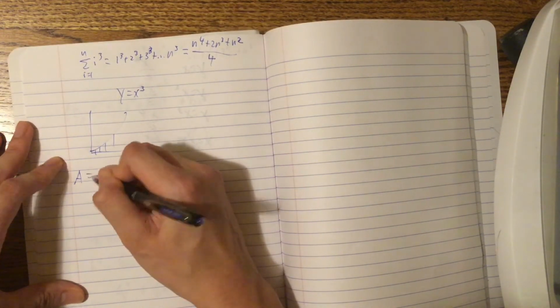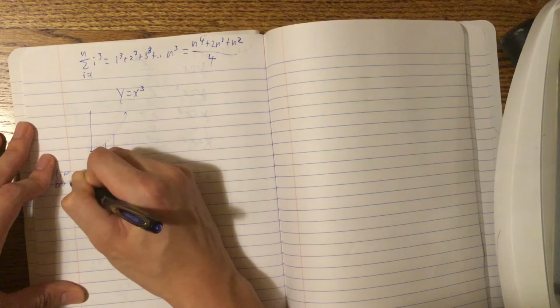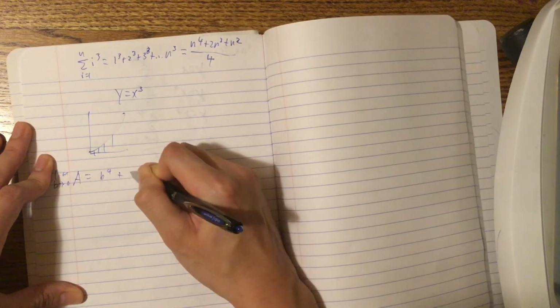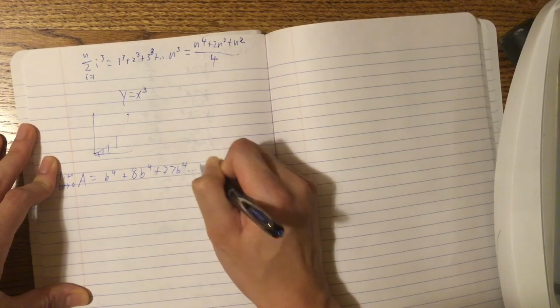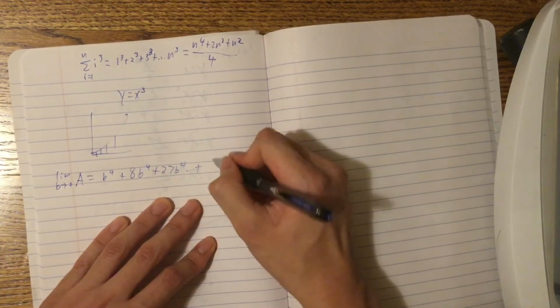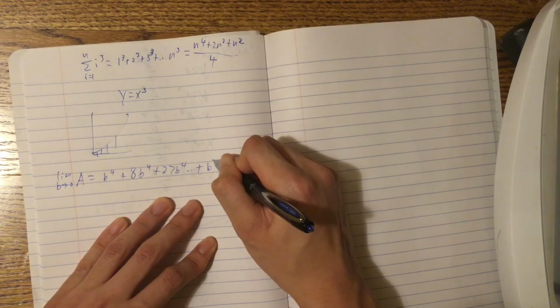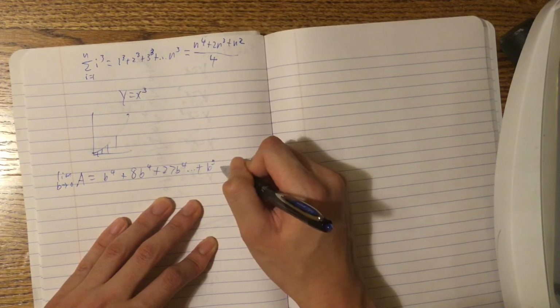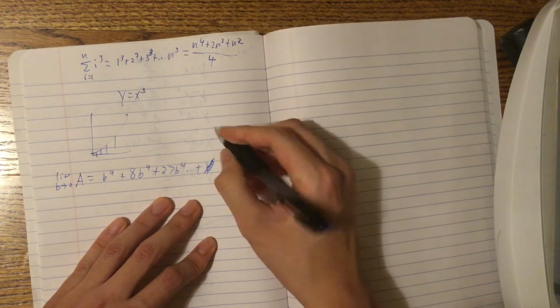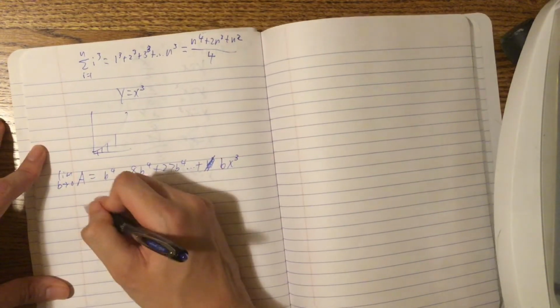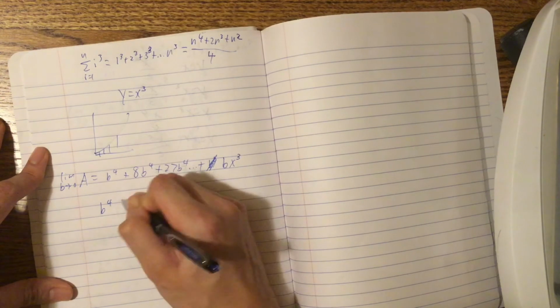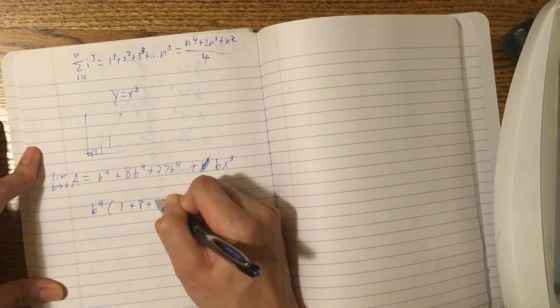So the area equals lim as b approaches 0, b fourth plus 8b fourth plus 27b fourth plus, wait, no, not b cubed. The final value is x, so that means b times x cubed. We factor out b over 4 to get 1 plus 8 plus 27.